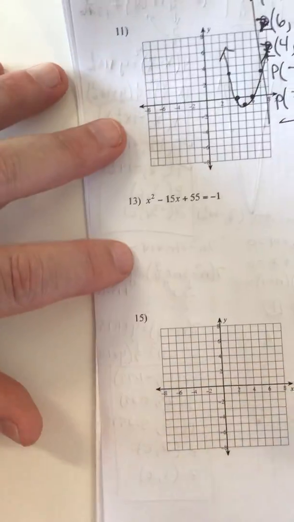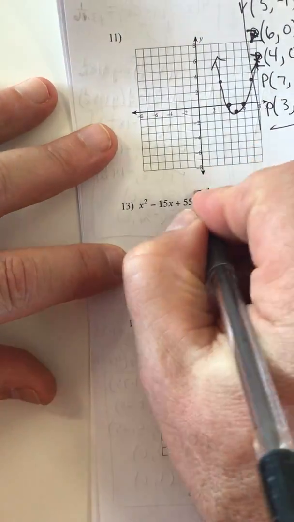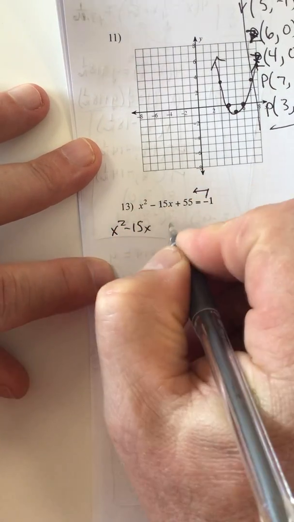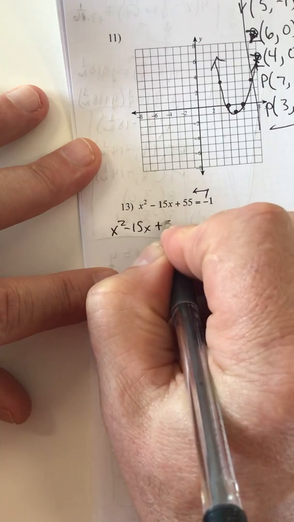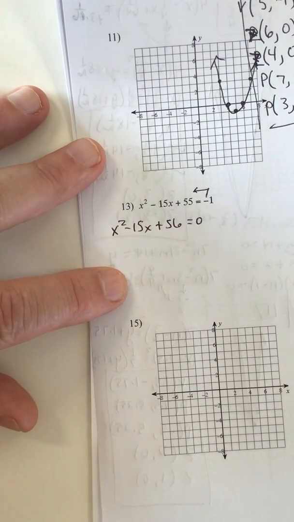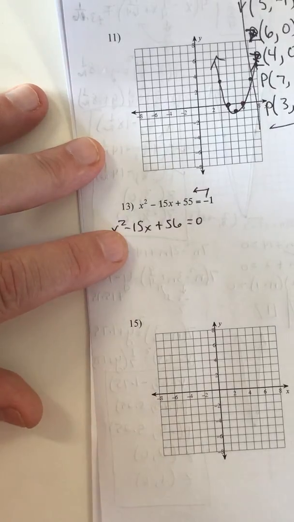Okay, 13, we've got to get the zeros and then complete the square. So move that 1 over there. So we have x squared minus 15x. Add 1 to both sides makes it 56. Need something that multiplies to 56 and adds up to 15.